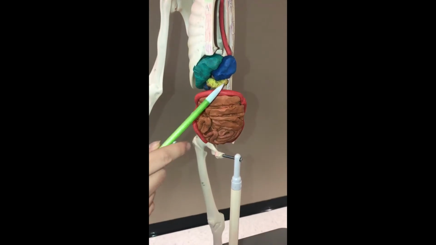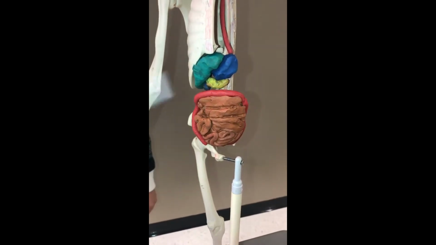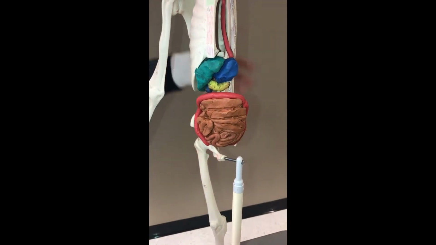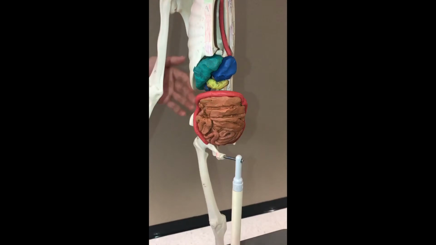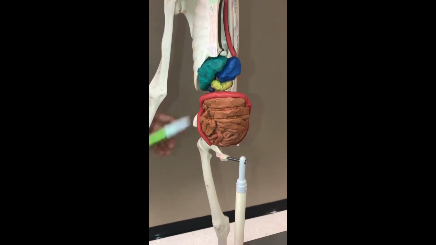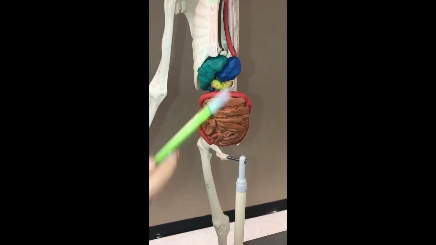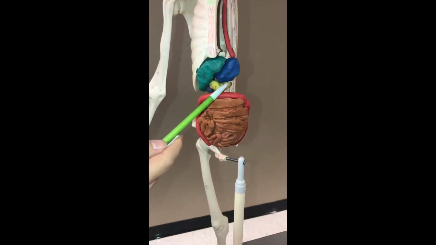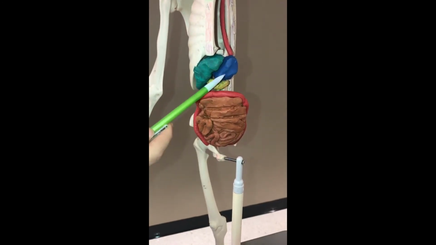So next we have the pancreas, the liver, and the gallbladder. And these are all accessory organs of the digestive tract. They're called accessory organs because no food is actually passing through them. We just have them aiding with the process of digestion. So first we have the pancreas, and it's this little yellow crescent-shaped object under the stomach.